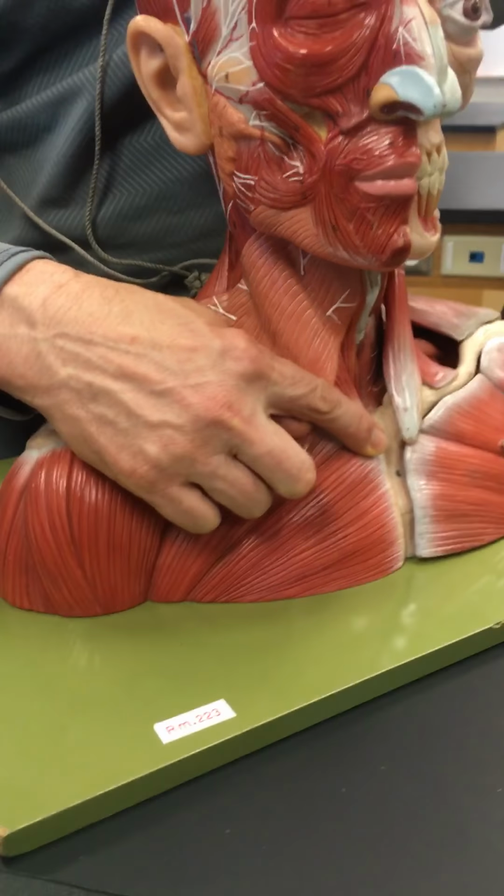Occipitofrontalis, here, aponeurosis, where it becomes cartilaginous.